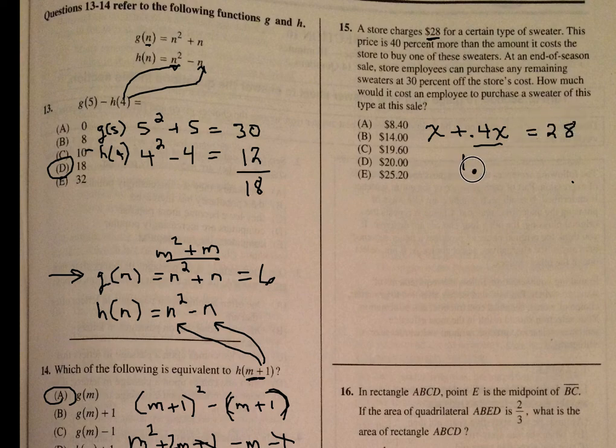Some of you will just jump to this thing. It's 140% is what you're paying for the sweater. So if you solve it, you're going to get x equals 20. Now, that's what they purchased the sweater for. And then they added 40% to it and got 28. At the end of the season, the employees can get 30% off of that, or they're paying 70%.